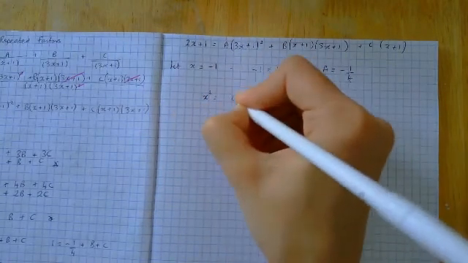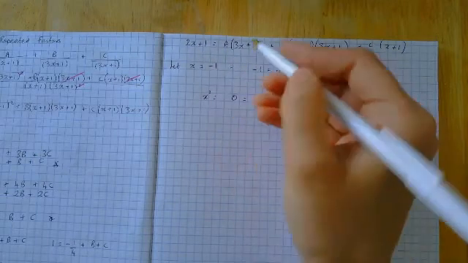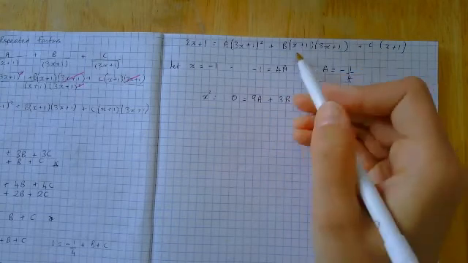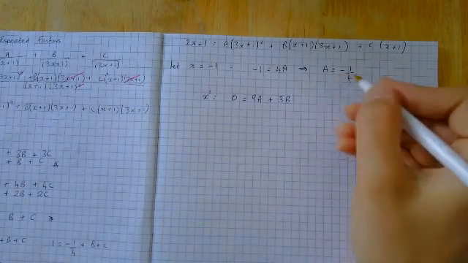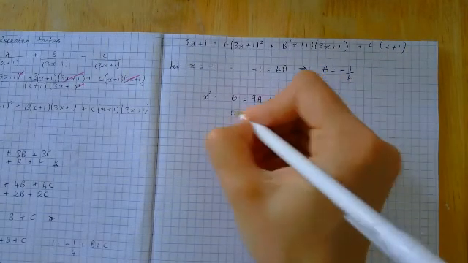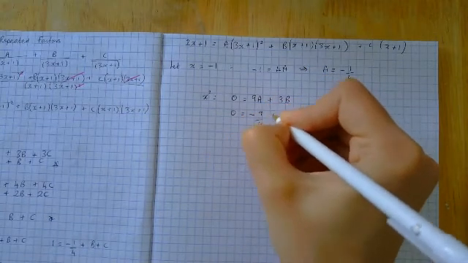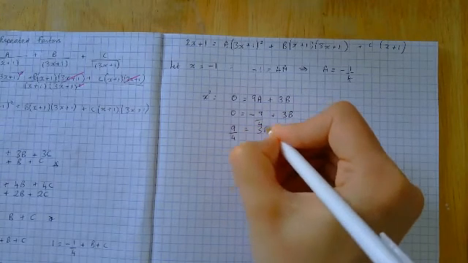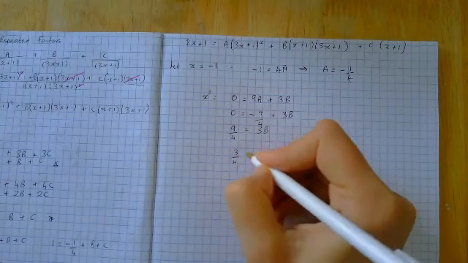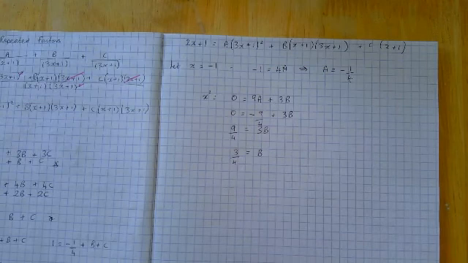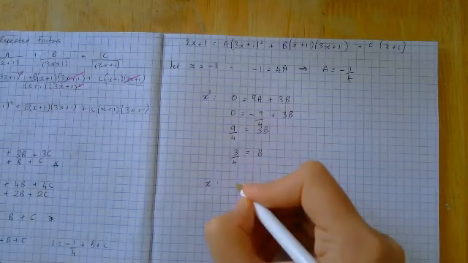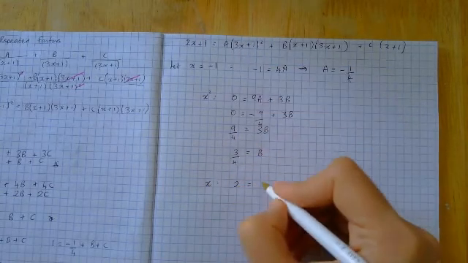Right. Well, let's do what we did last time. Let's equate the x squared coefficient. So I get 0 equals, I'm going to have 9a plus 3b, and then that doesn't have an x squared. And a is minus a quarter. So I get 0 equals minus 9 over 4 plus 3b. So I get 9 over 4 equals 3b. Divide it by 3. So I get 3 over 4 equals b.